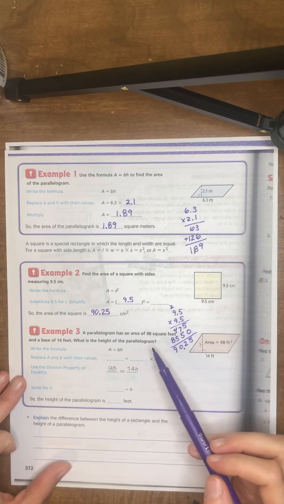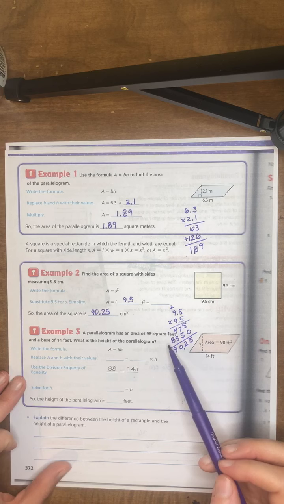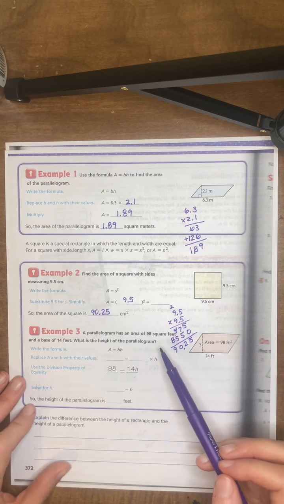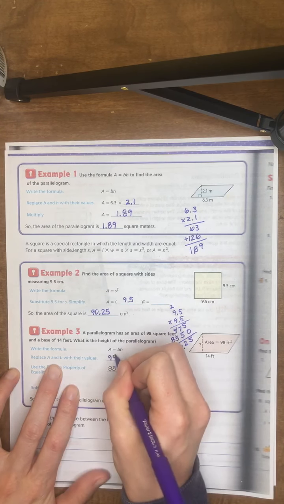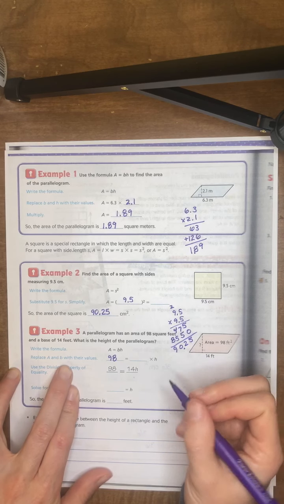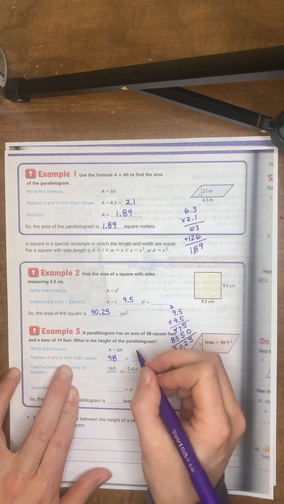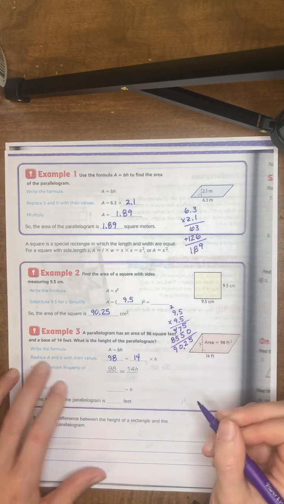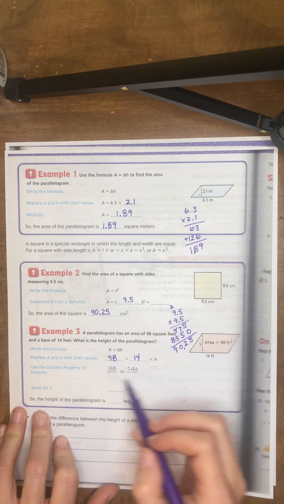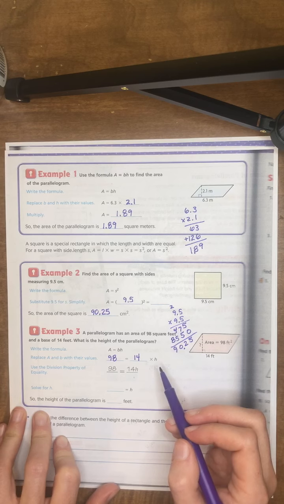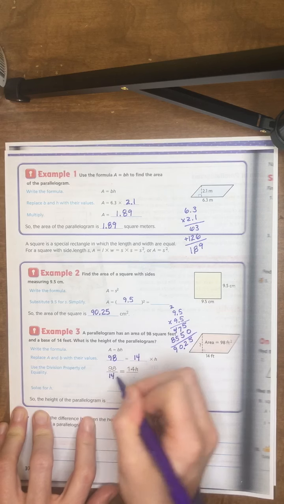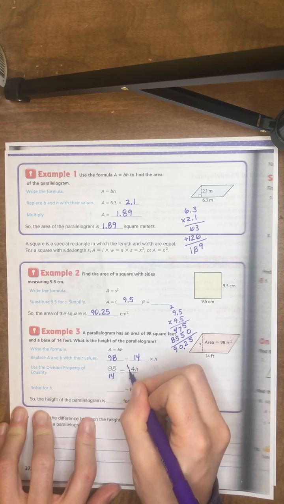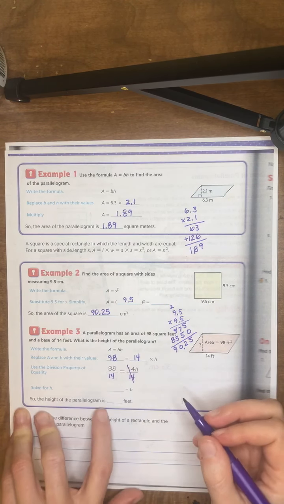Example number 3, a parallelogram has an area of 98 square feet and a base of 14 feet. What is the height of the parallelogram? So replace A, so we got 98, and replace B with the base, so we got 14. Therefore, we are doing the inverse operation in order to figure out H. So we're dividing 14 on both sides. That cancels out this side, so we just have an h.